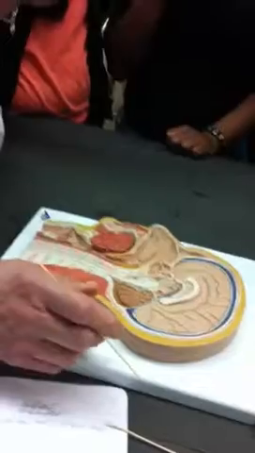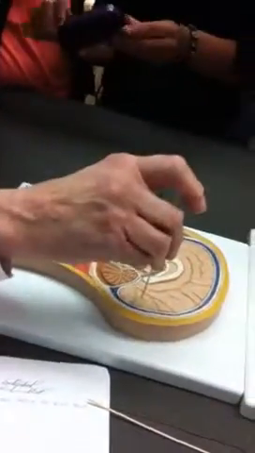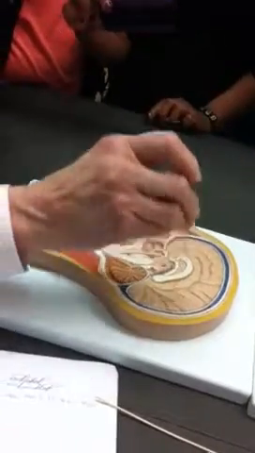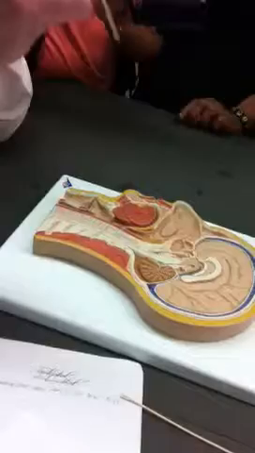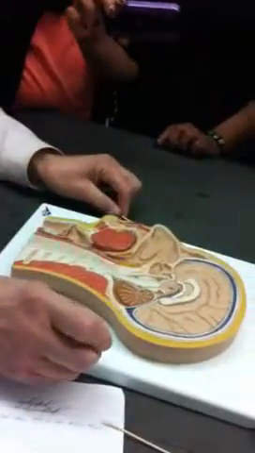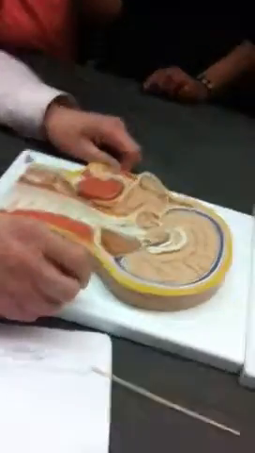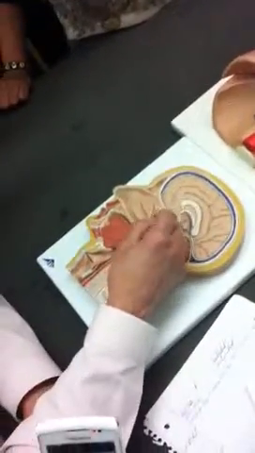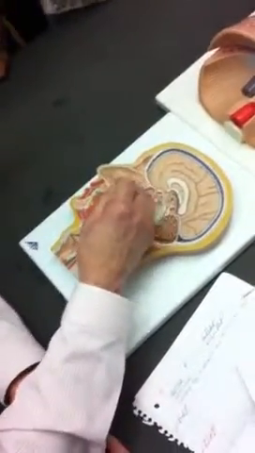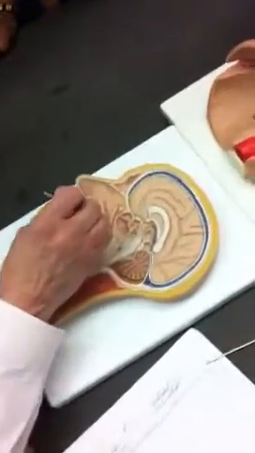Well, anyway, you may have seen this model previously in AP1 when you were looking at the brain, the mid-sagittal section of the brain. Well, it's still here. Okay, so here we have the external nares, also referred to, as I've said, the nostrils. And now the air is going to pass through around the superior, middle, and inferior nasal conchae.